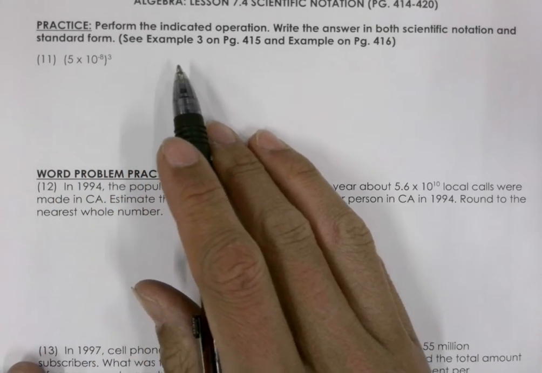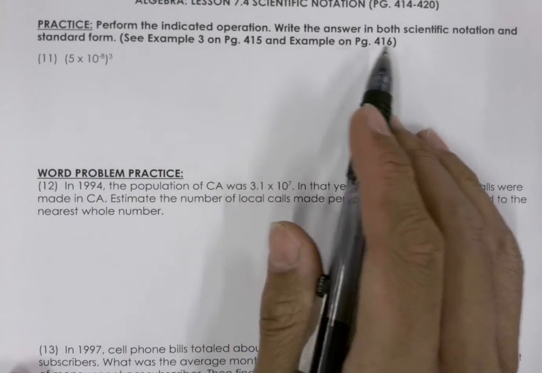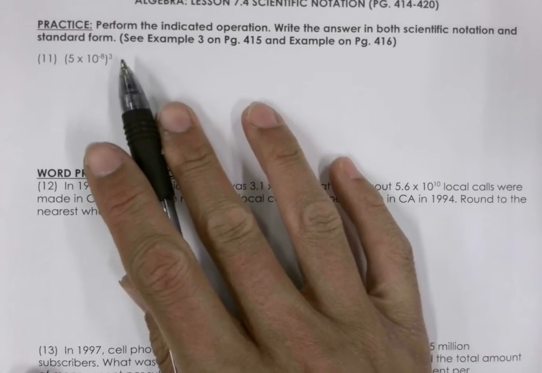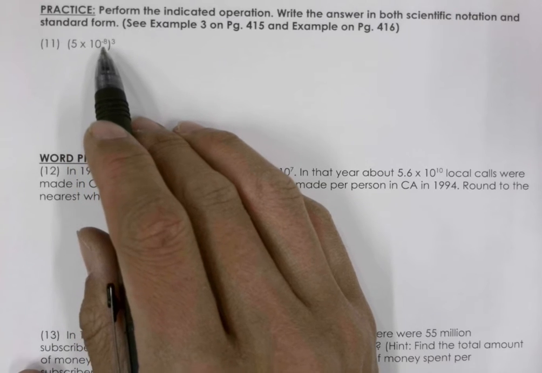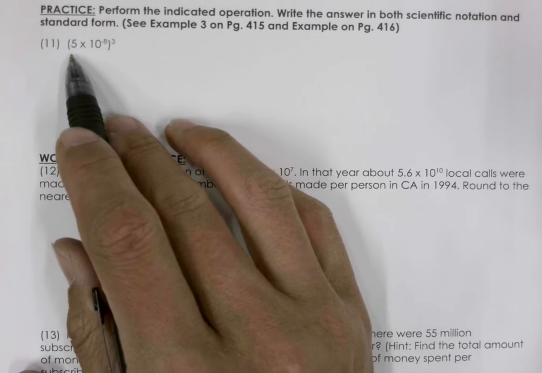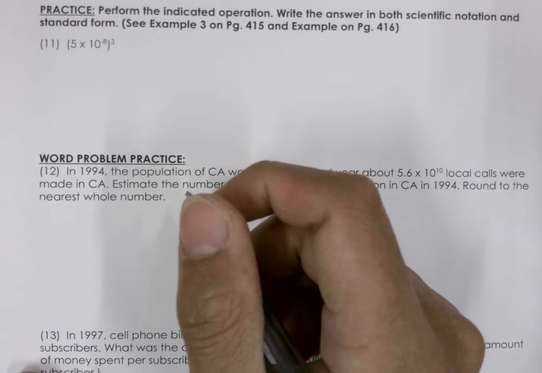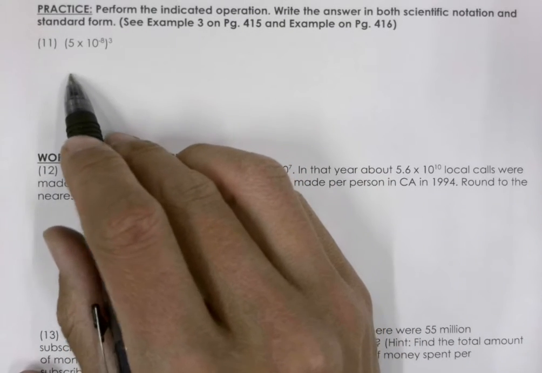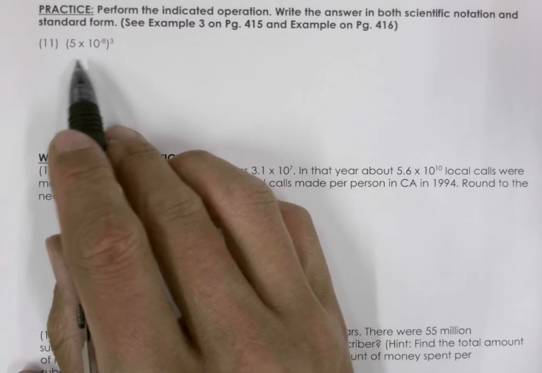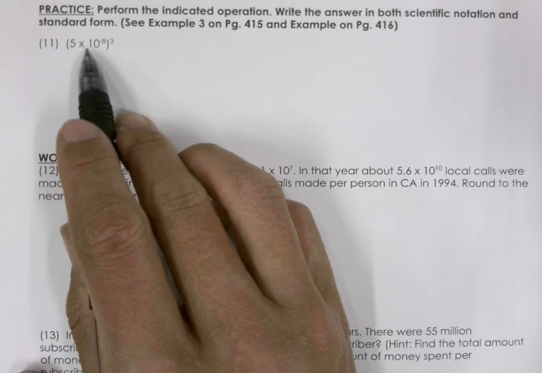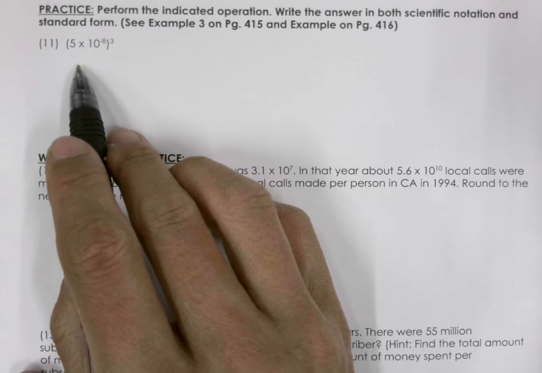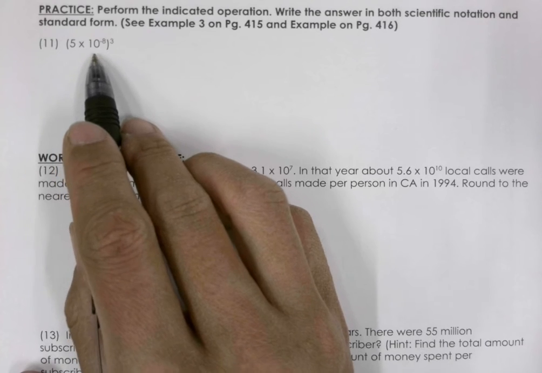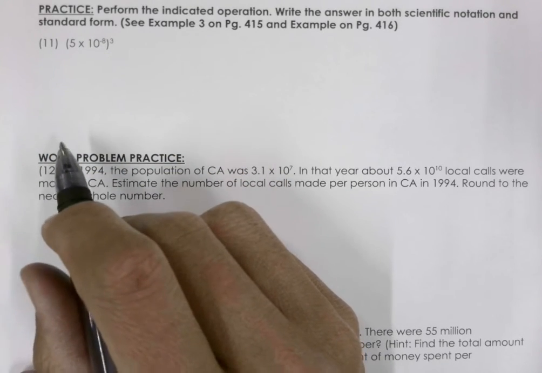Here we are to perform the indicated operation and write the answer in both scientific and standard form. Here we have an expression written in scientific notation, and we're taking it to the power of 3. And what is this scientific notation? It is 5 times 10 to the negative 8. So we have two terms that are multiplied by each other.